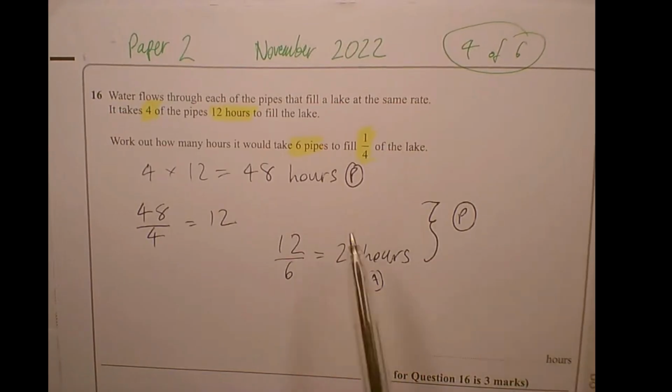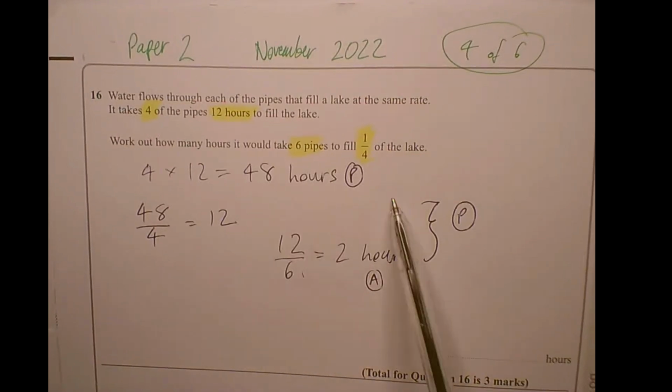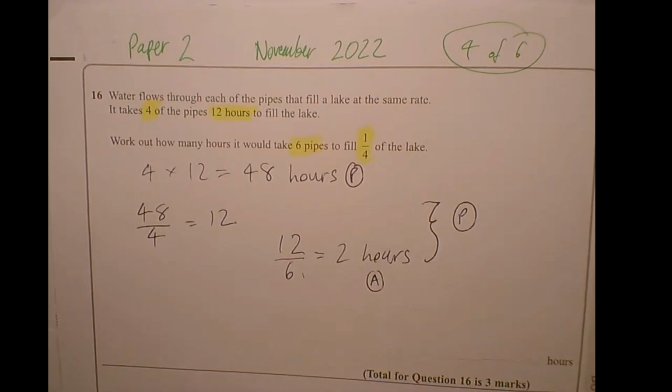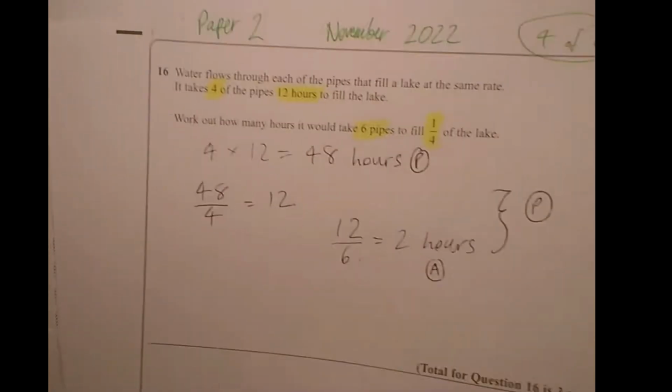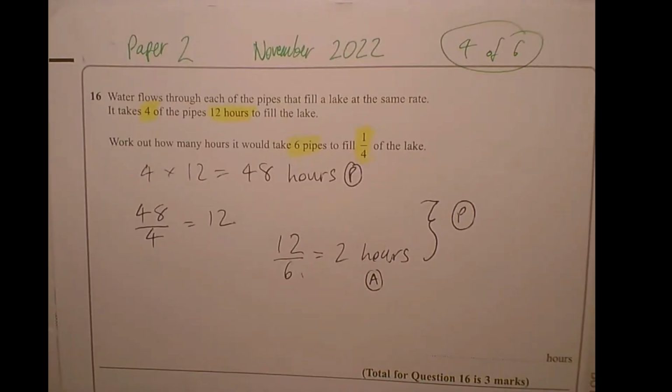So the other way you could have done this is you could have done 48 divided by 6, and then you would have divided by 4, and it would still lead you to the same answer. So well done if you got that correct. Let's go to the next question.